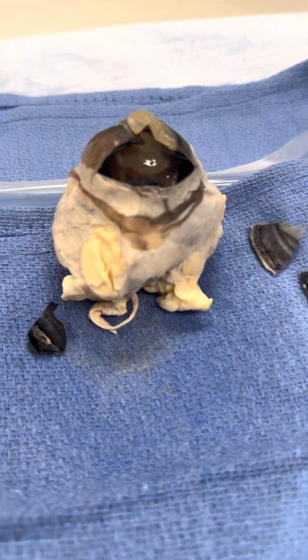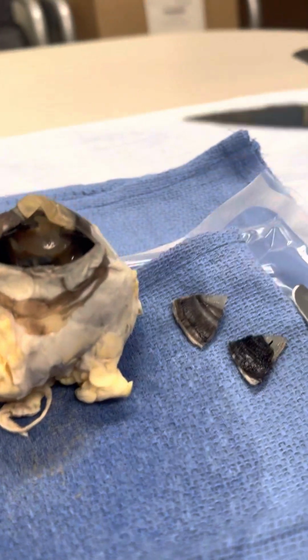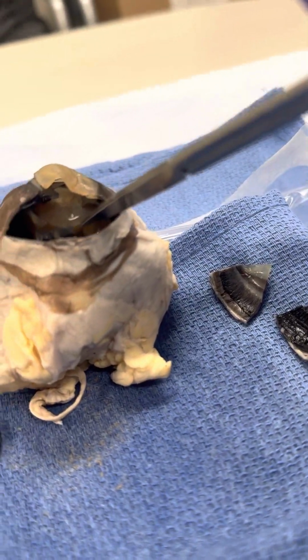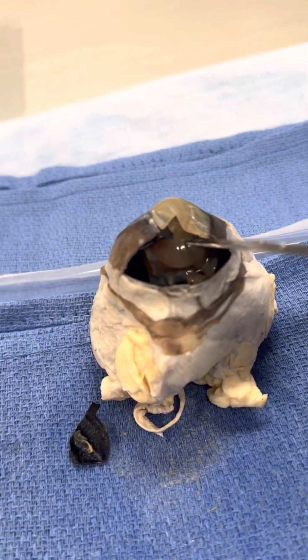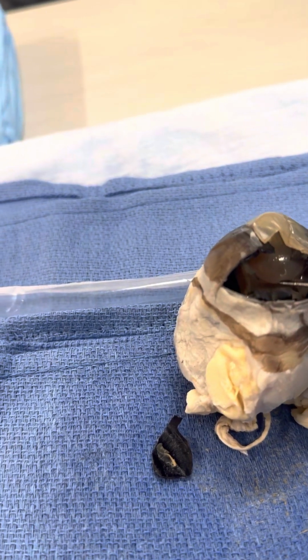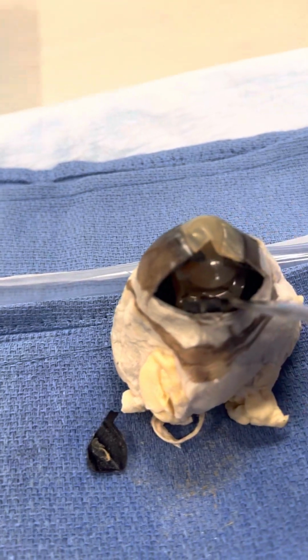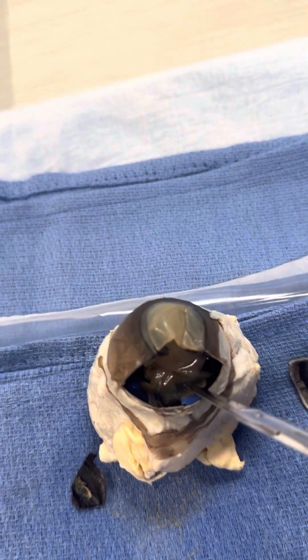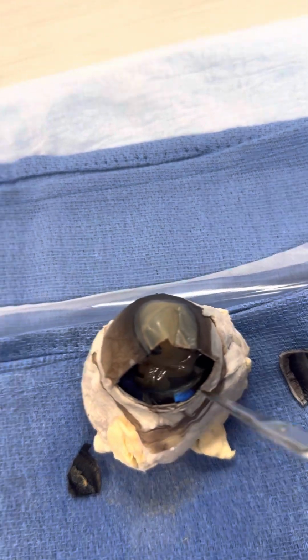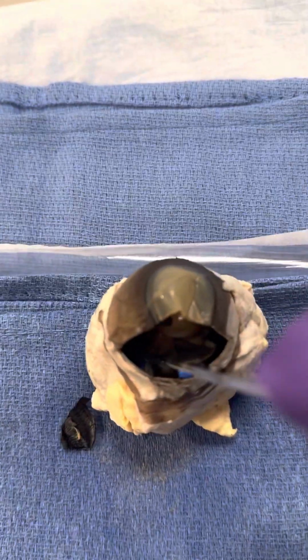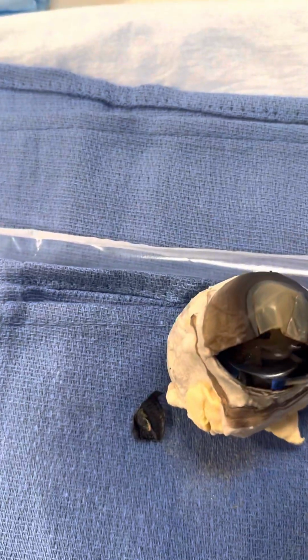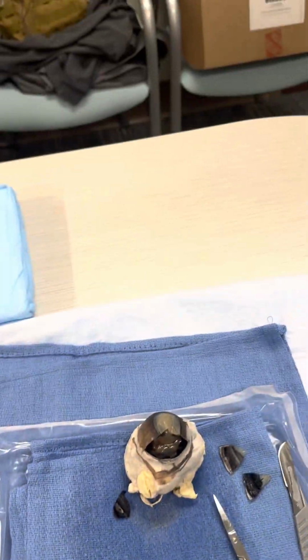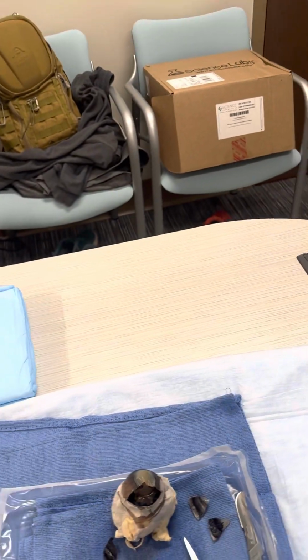All right, moving on. We have our lens. Inside you can see the retina. And then on the very back, that's our choroid. And that's it with that.